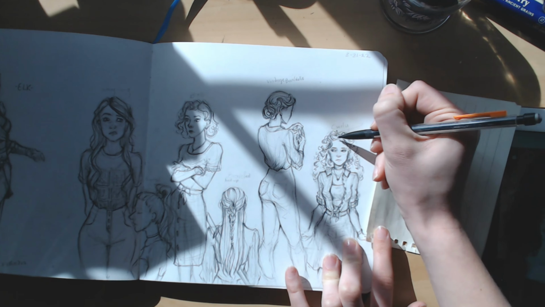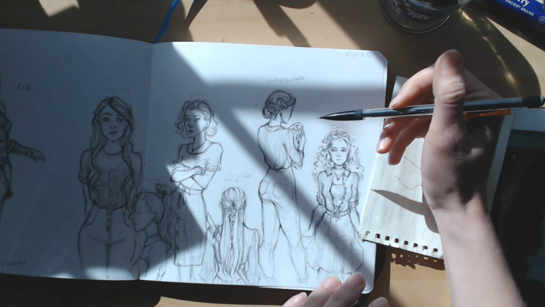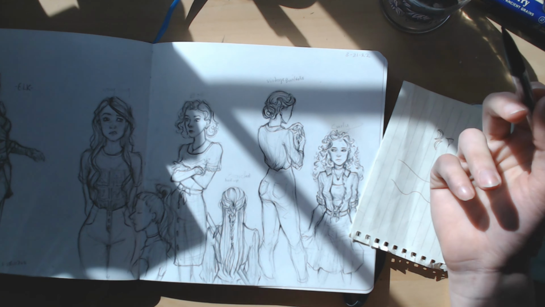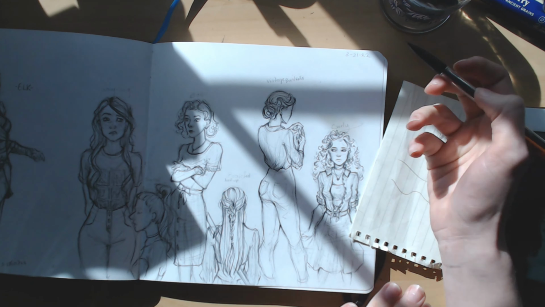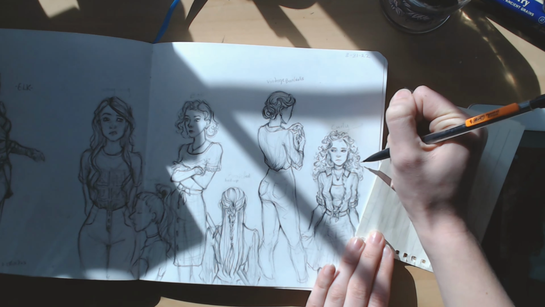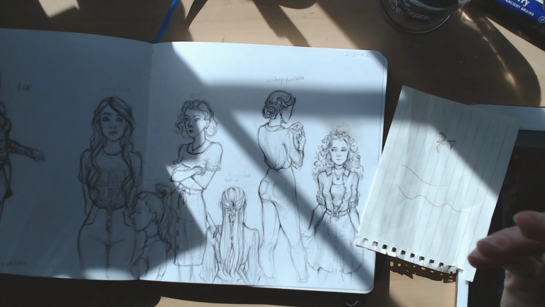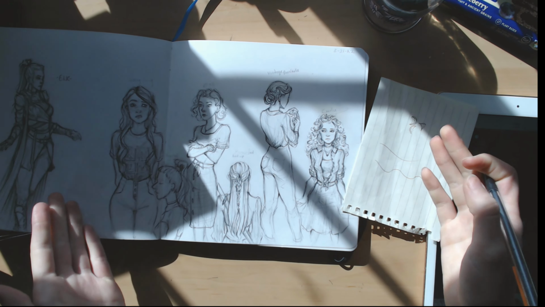But look at that, curly hair. And sometimes I like to use some hatching and sometimes cross hatching in the shadows. And we have curly hair. There's all of them done.